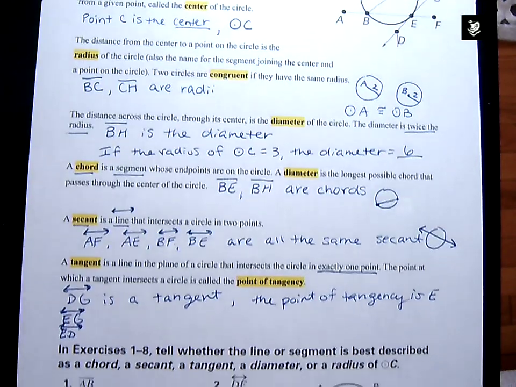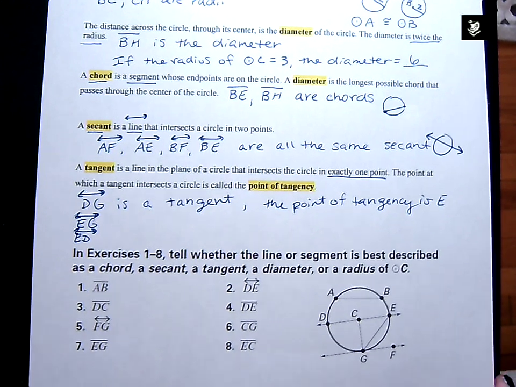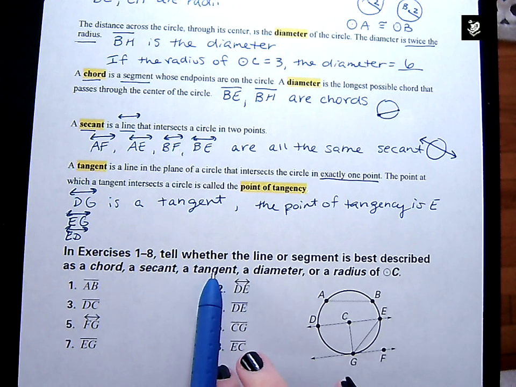So now here are a couple more examples I'd like to give you a chance to try. You're going to use this diagram, and for 1 through 8, you're going to tell whether the line or segment is best described as a chord, a secant, a tangent, a diameter, or a radius. So please try number 1. Is AB a chord, a secant, a tangent, a diameter, or a radius?